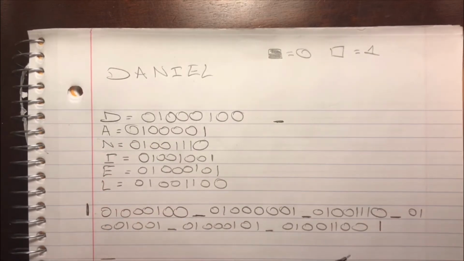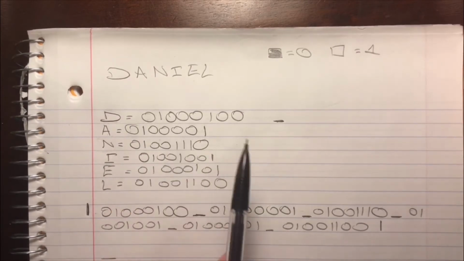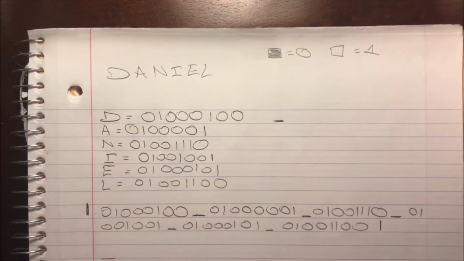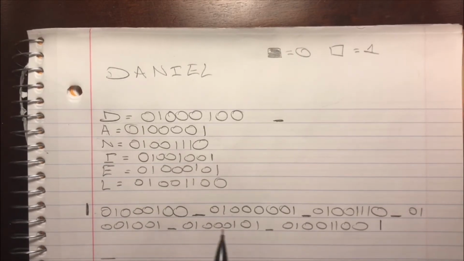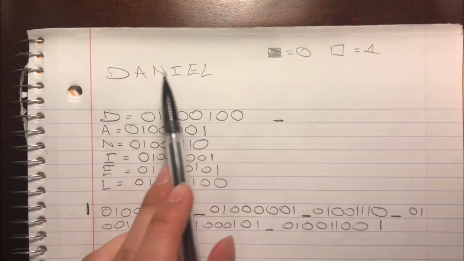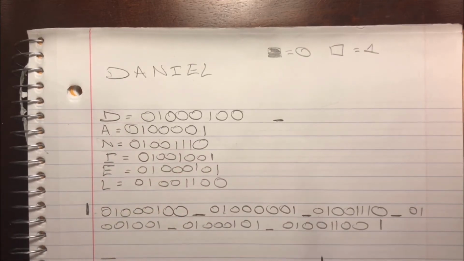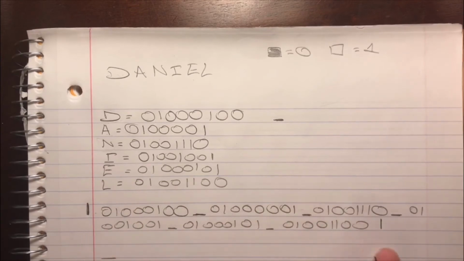So now we can quickly see why computer programming languages are useful, because it is going to be extremely tough for all the programmers out there to write the letter D as 0, 1, 0, 0, 0, 1, 0, 0. That is just, frankly, not useful and not time efficient. So what a computer programming language does is it converts the letters and words in English into binary code. So instead of writing all of this, we can just write Daniel, and it will automatically turn this into binary code. All right, we'll switch the camera view and just finish this activity off.